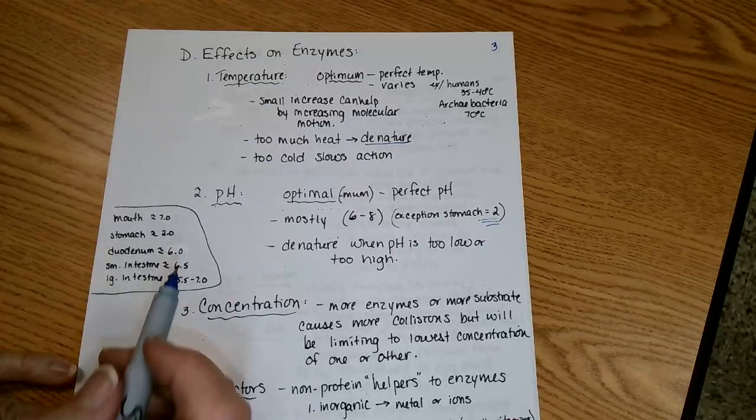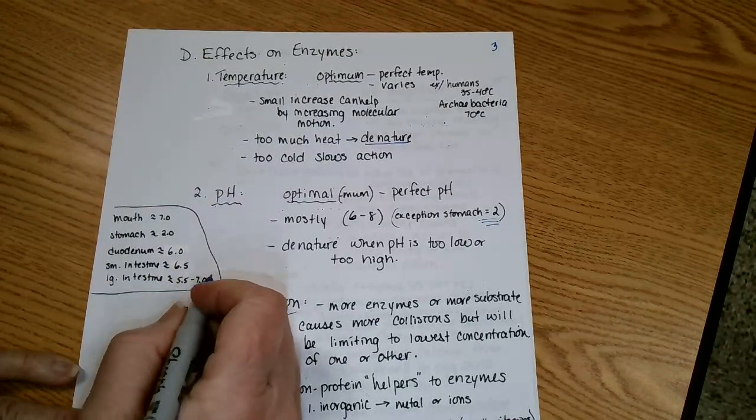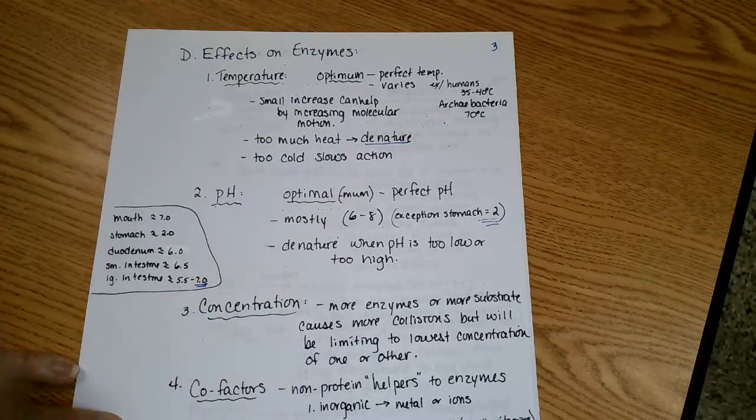Let's start backwards, okay? Let's start at your rear end. Your large intestine is actually a 7.0 right by your anus. Good thing, too, because you don't want to have a burny butt when you're pooping. And this is why sometimes diarrhea is more acidic and it burns your butt, okay?